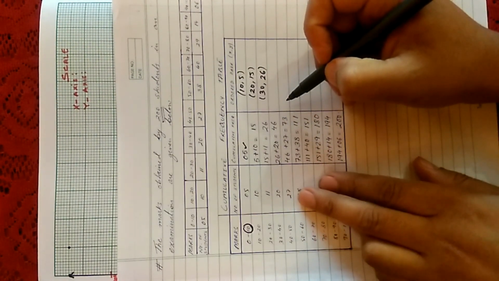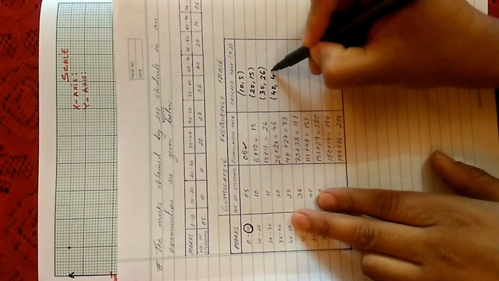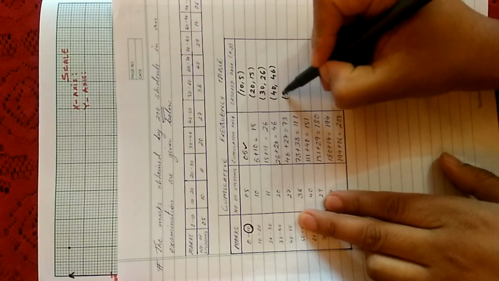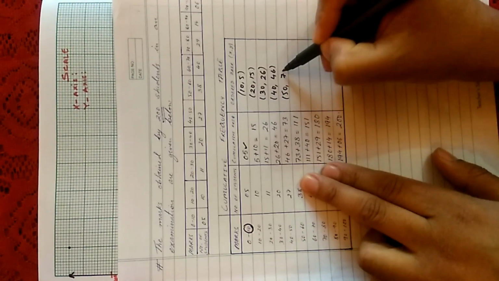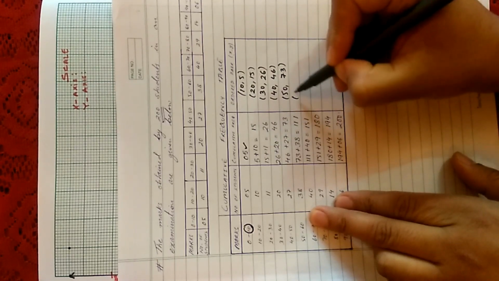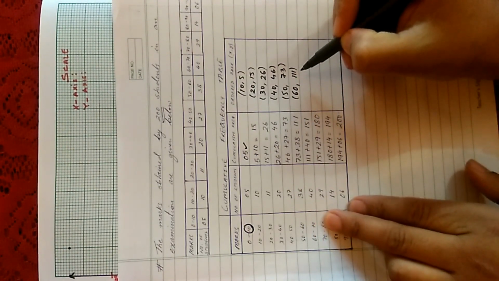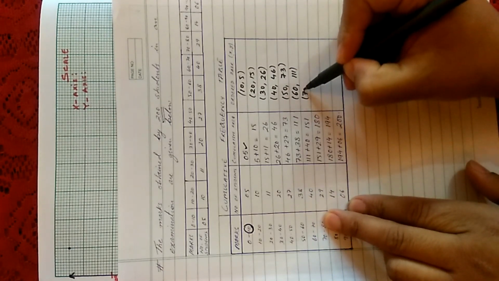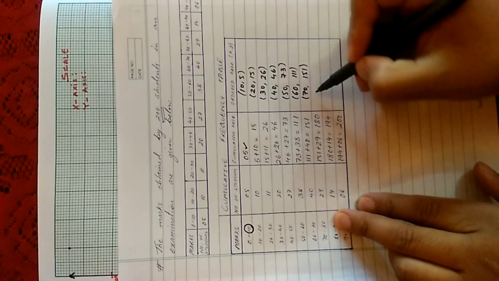Next one is 40 and 46, then 50 and 73, 60 and 111. Then we have 70 and 151.